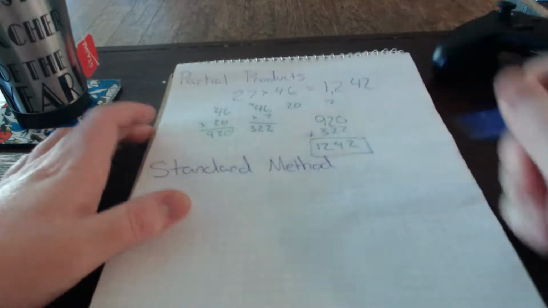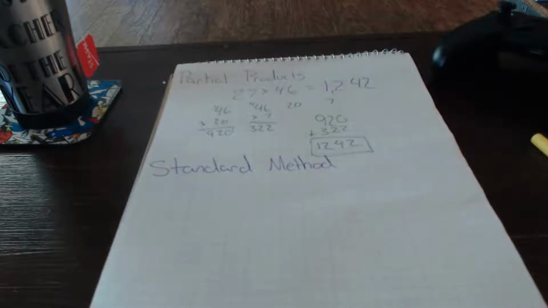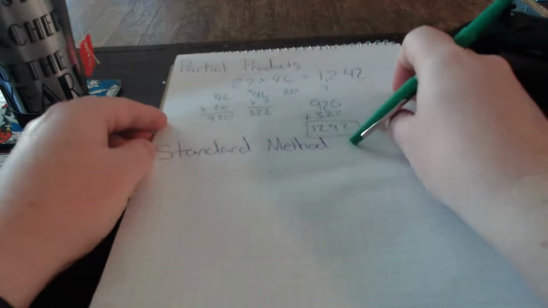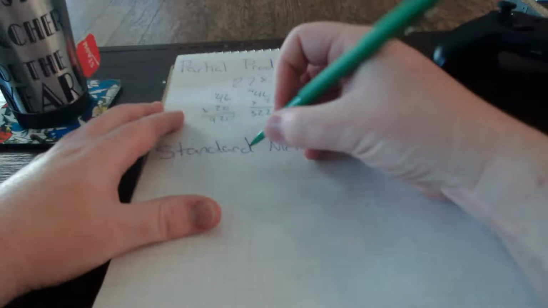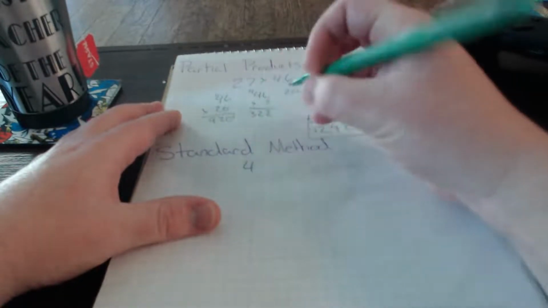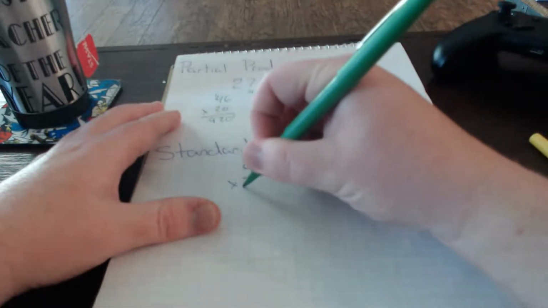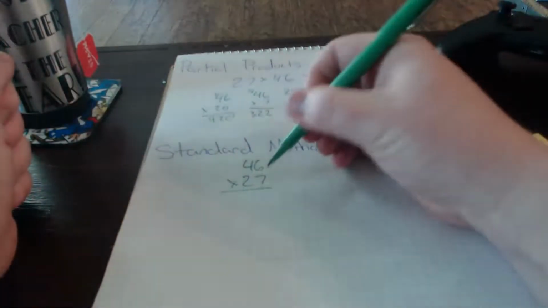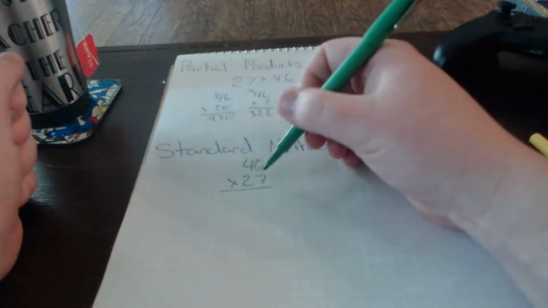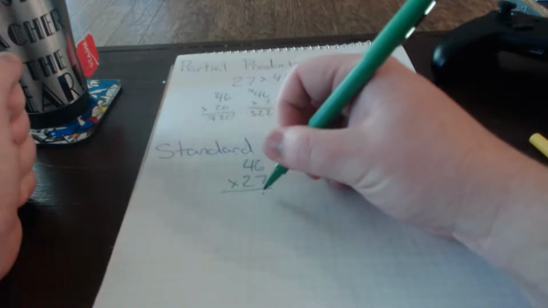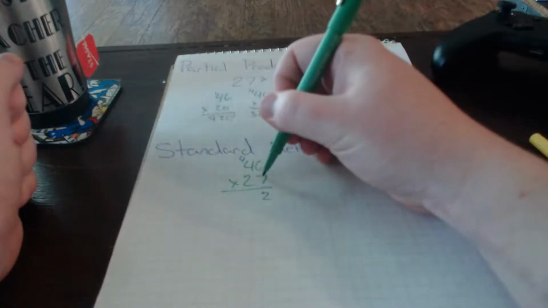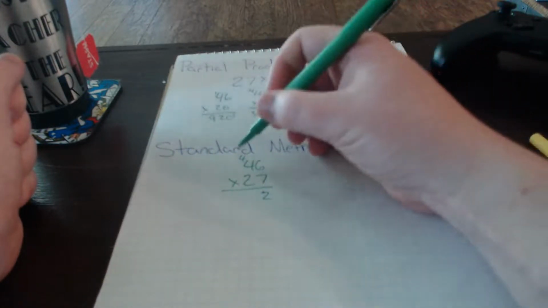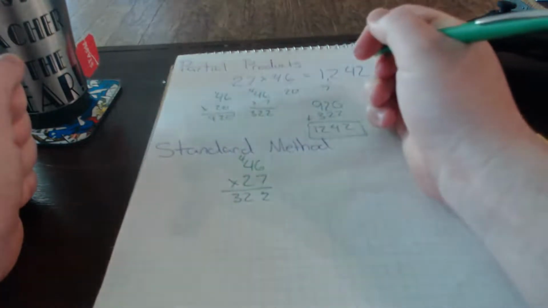And even though I agree to a point, like, yes, this way works, it's not the way you have to do it. But we're going to do it this way because it doesn't require any addition or anything like that. It's just, well, a little bit of addition, but it's just basic multiplication. So if you do 46 times 27, we have to start with our 7. We always start with our first digit here. And we do 7 times 6 is 42. So we put our 2 here and our 4. Now we do 7 times 4 is 28. Plus 4 is 322.